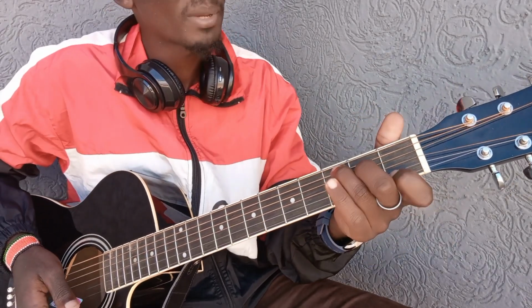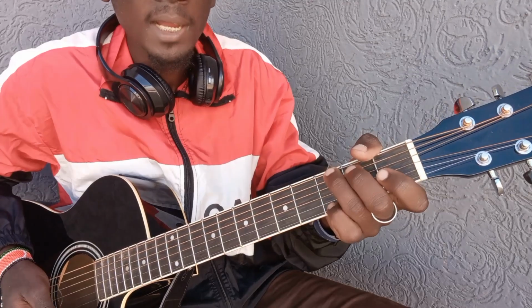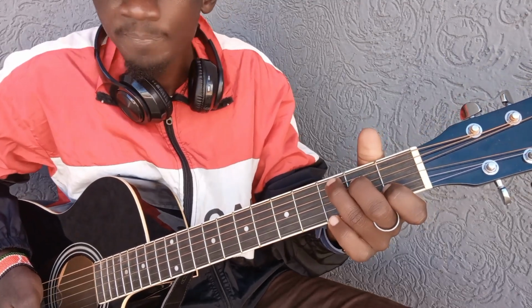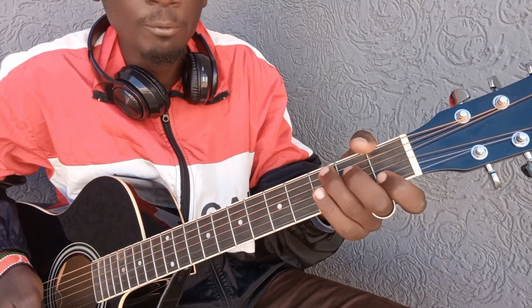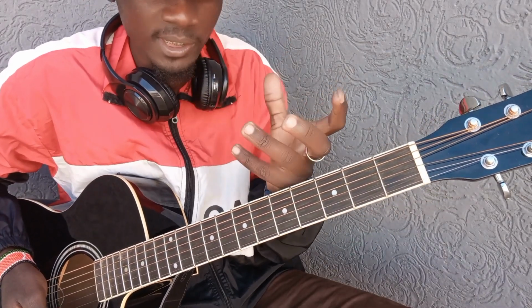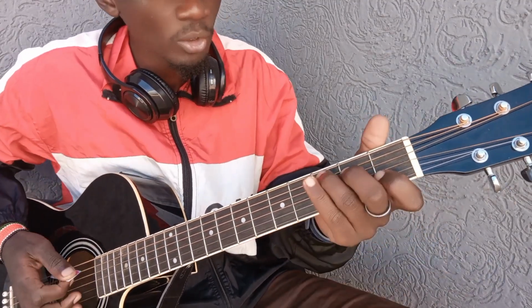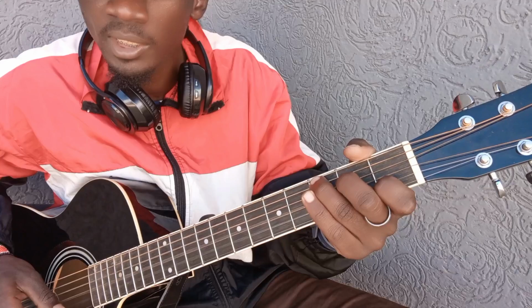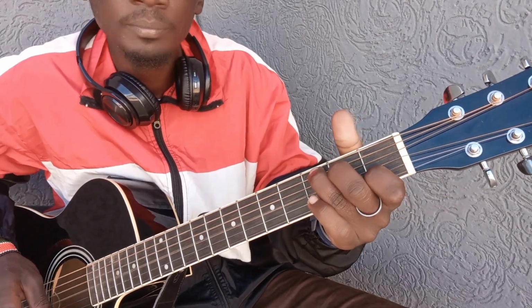For instance, right now I'm just playing 1 and 4, 1 and 5. But different songs, they vary. This is what we call a progression. It is the pattern you are following of chords, from which chord to which chord. But the pattern changes depending on the tune of the song. So some songs might start from C, and then go to G, and then to F, and then maybe from D to G again, and then to C, like this.